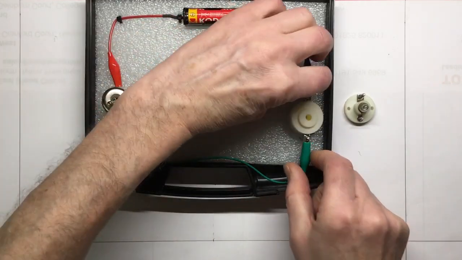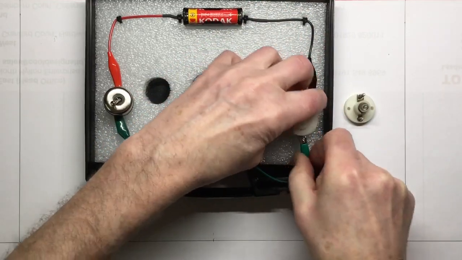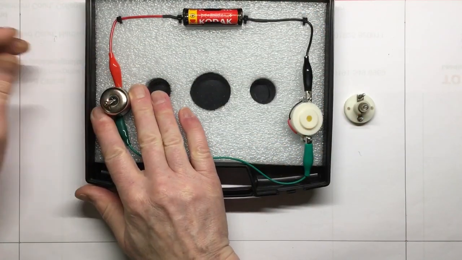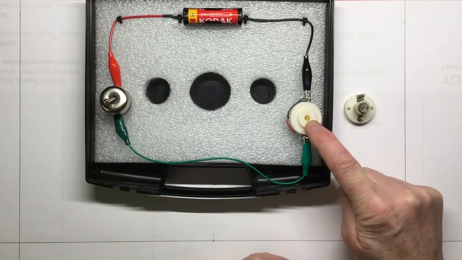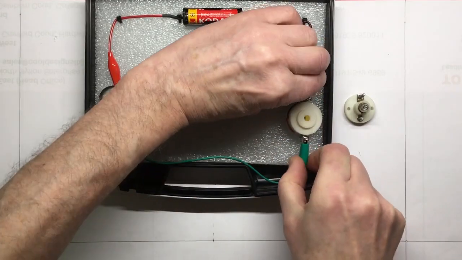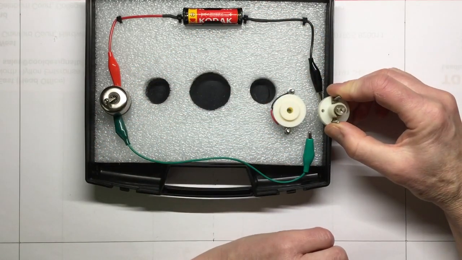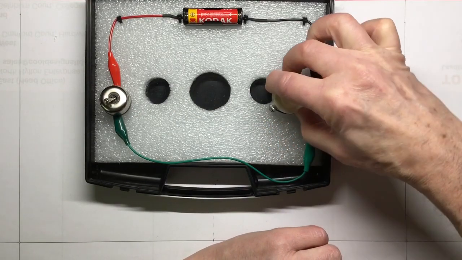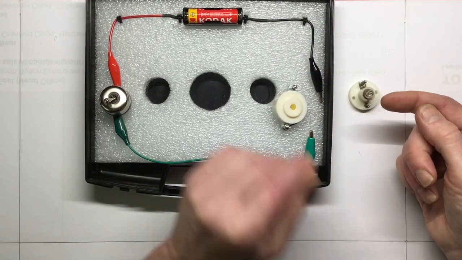Let's just swap it back just in case we've got this wrong. Turn it round again, clip it back. So we know the buzzer works. It's just that it functions in a different way to the light bulb. It does not allow us to turn it round and connect it in that other way in the circuit.